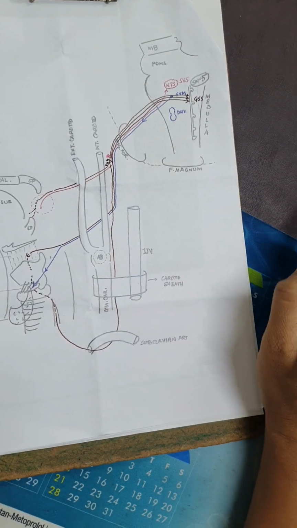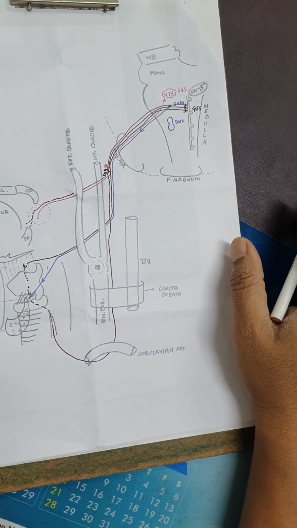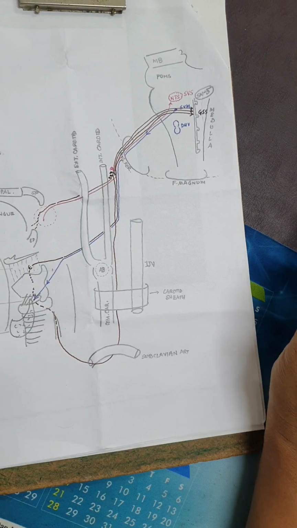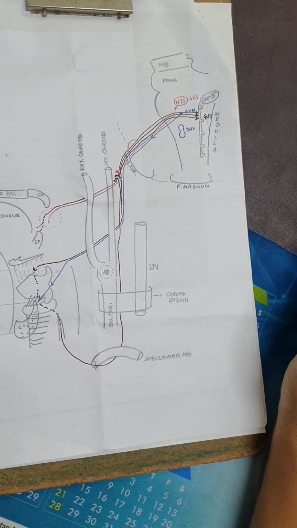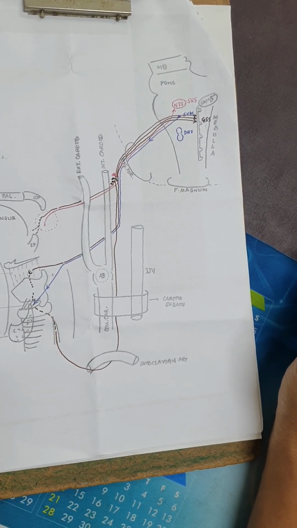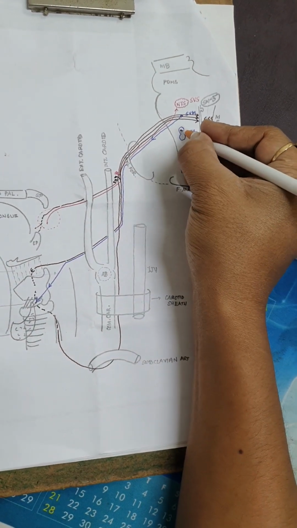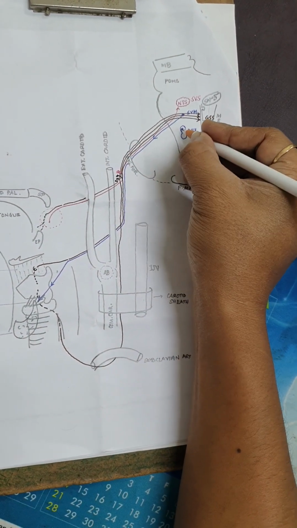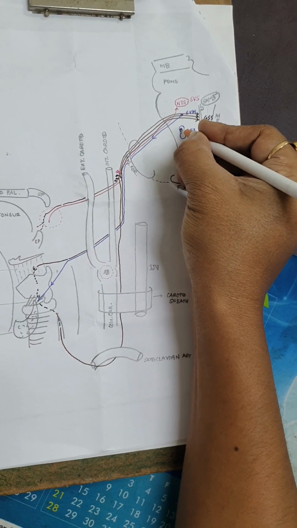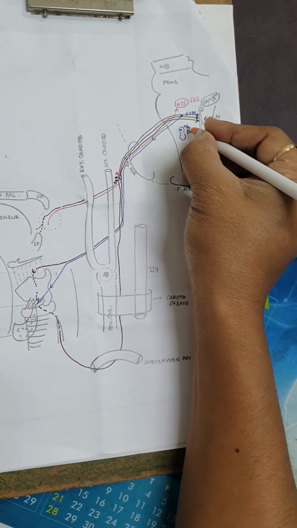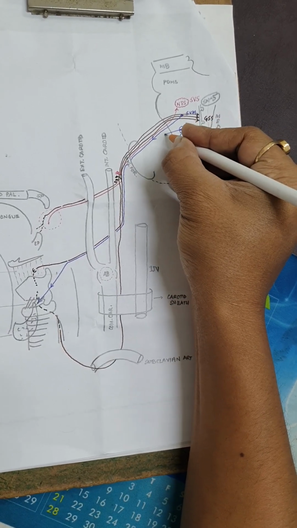This dorsal nucleus of vagus is partially motor and partially sensory. The motor fibers are parasympathetic fibers.